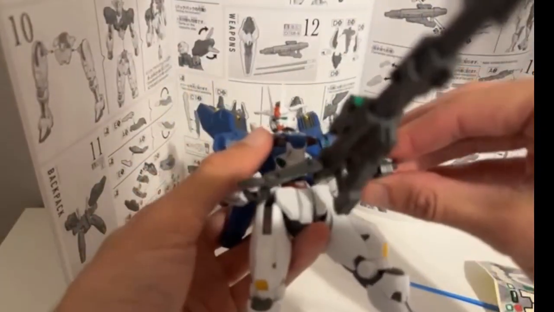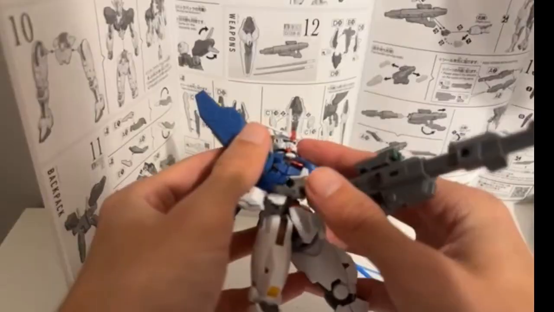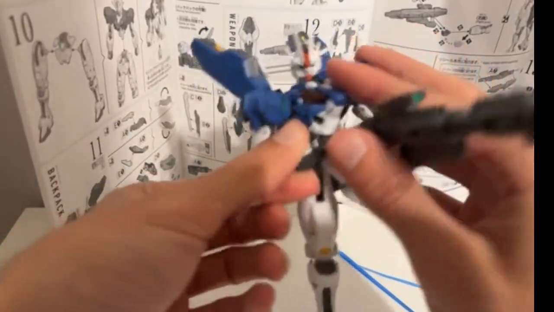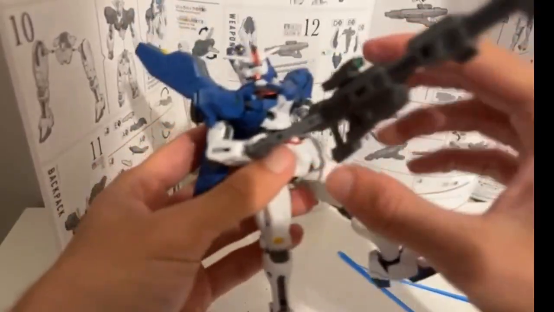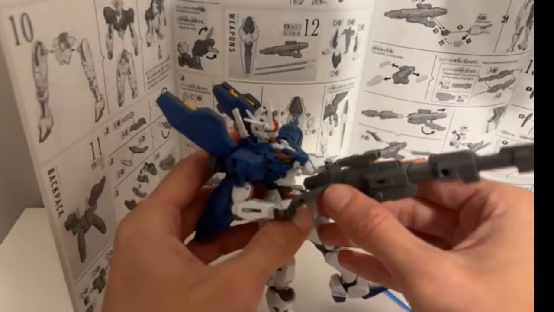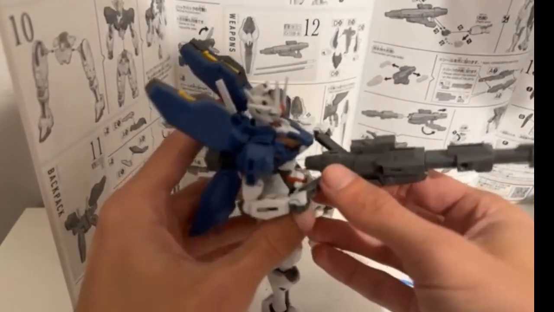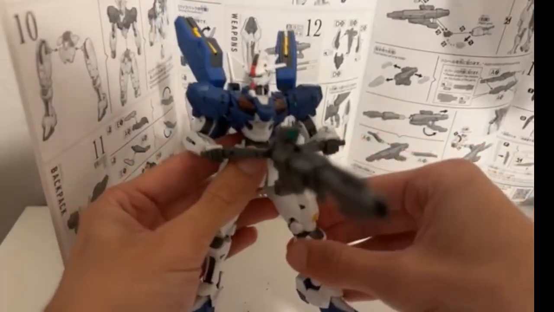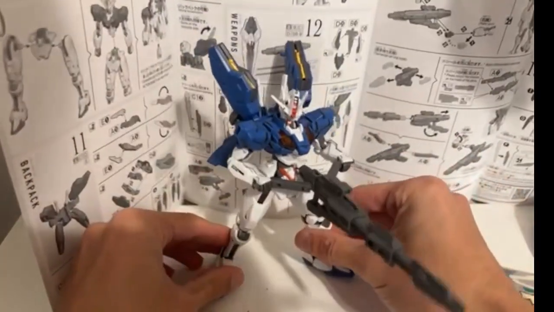I'm gonna just turn it back into the basic gun mode. Play around with this a little bit later. There we go. That looks kind of awkward, not gonna lie. I don't know, that looks pretty awkward. Maybe because the handles are so big. I don't know, but hey, there it is.